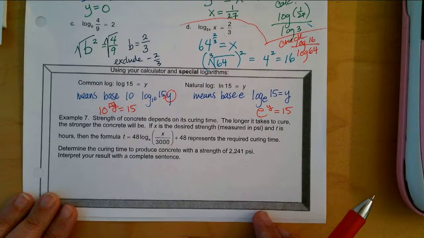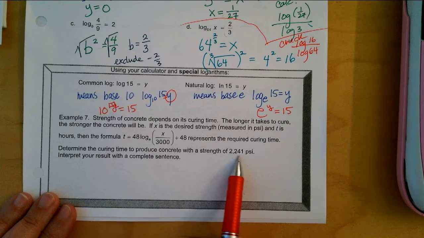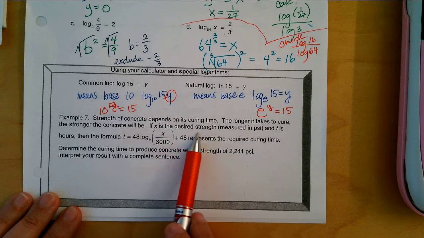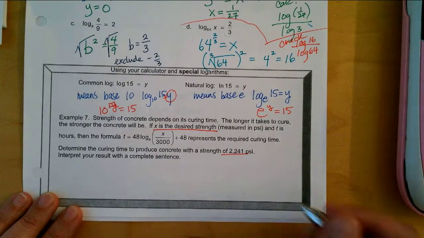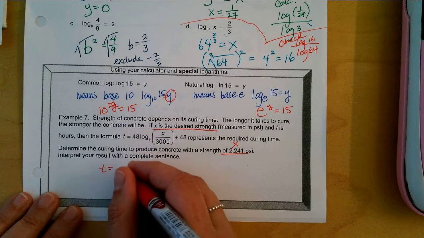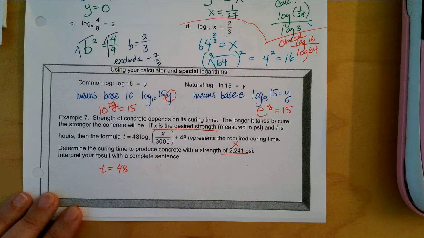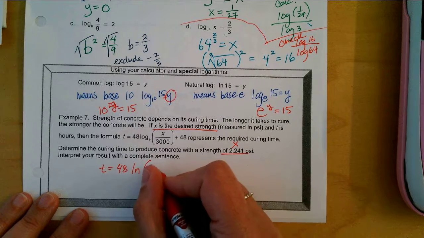So actually, we don't really need to solve anything here, or are we just plugging this number in? Is this X or is this T? This is X because X is the desired strength. This is the desired strength we want. So we're just plugging this in for X. We have T equals 48, and instead of log base e, we can use ln. Does that make sense why I'm saying that?